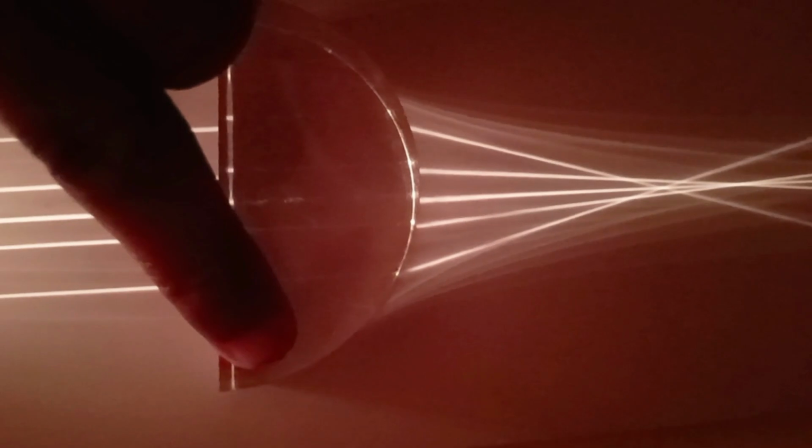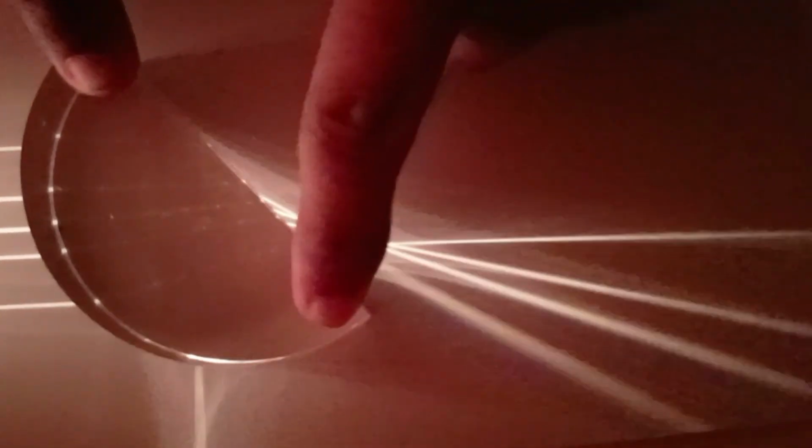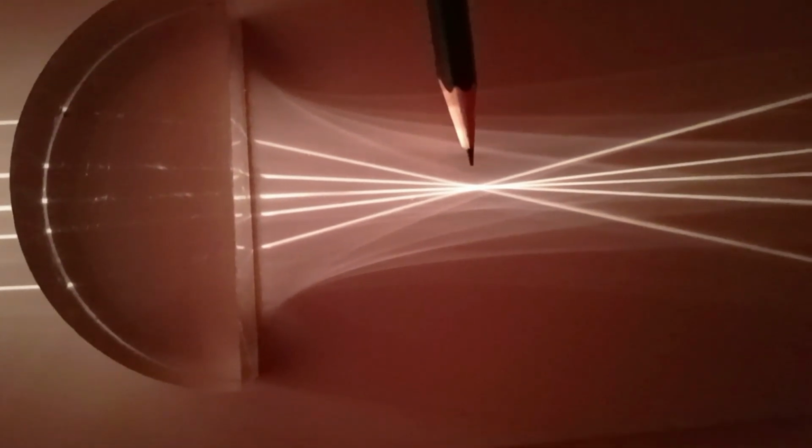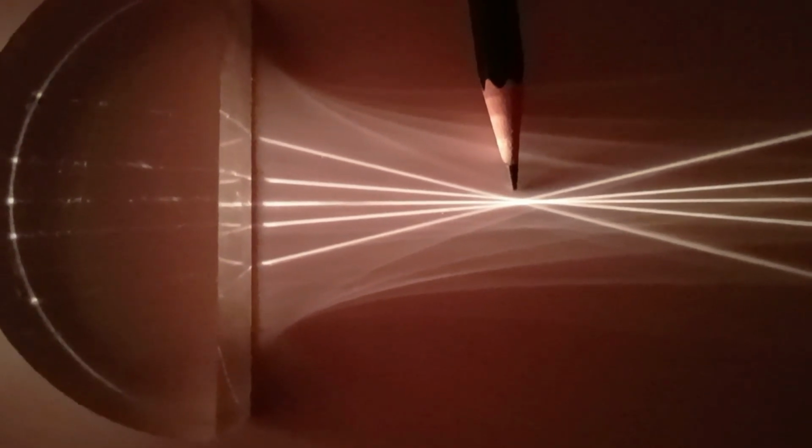So if I rotate this plano-convex lens, with the convex surface of the plano-convex lens towards the light source, then we can minimize the spherical aberration. So clearly observe here, all the rays are focusing at the same point.